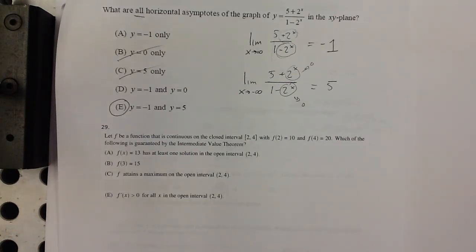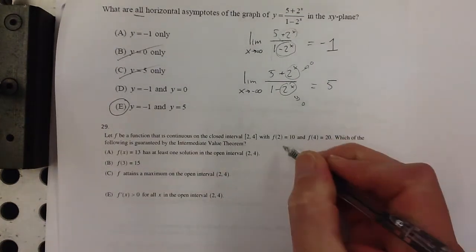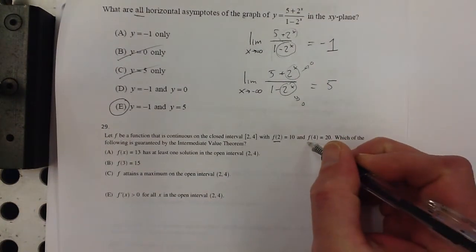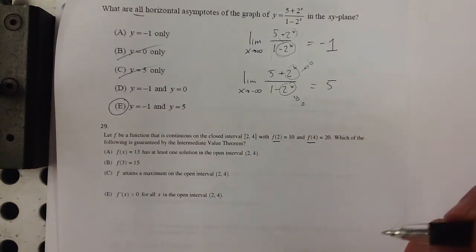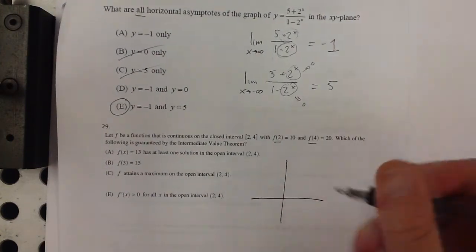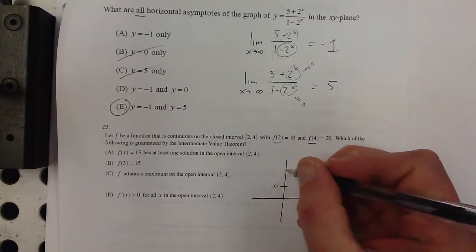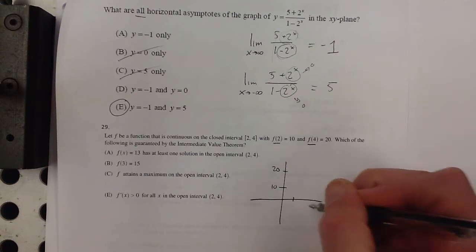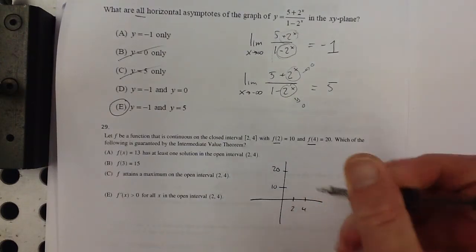Number 29, let f be a function that is continuous on the closed interval from 2 to 4, and f of 2 equals 10, and f of 4 equals 20. Let me just make a quick sketch of that. We'll say here's 10, 20, here's 2 and 4.